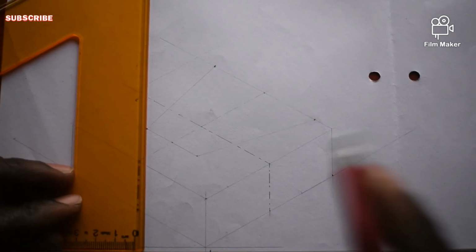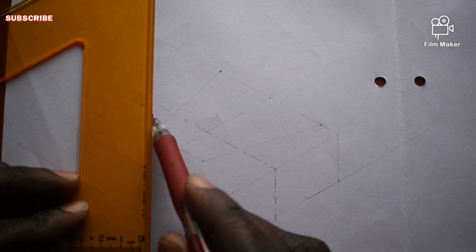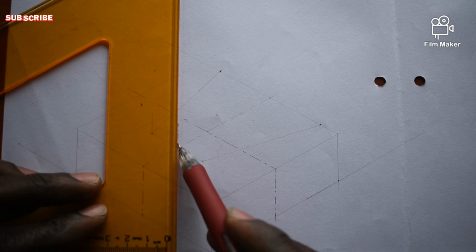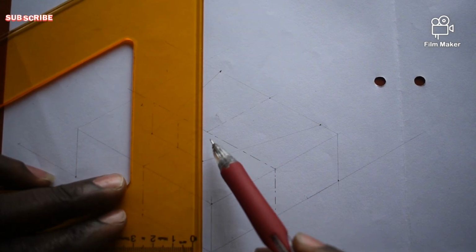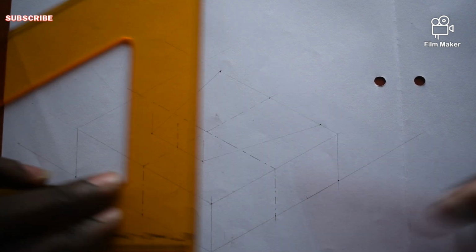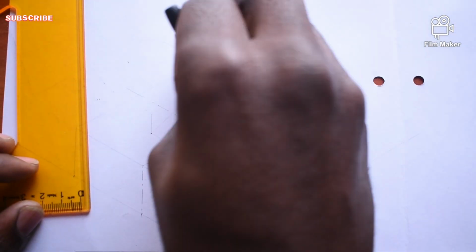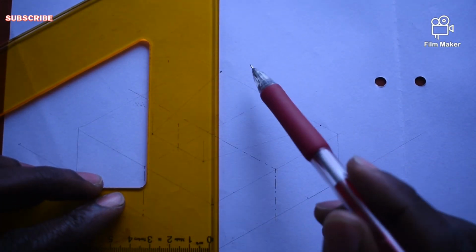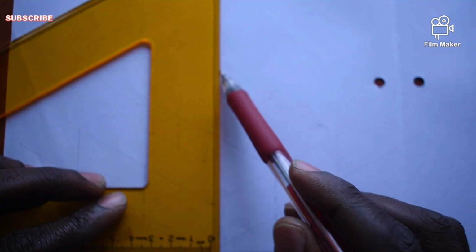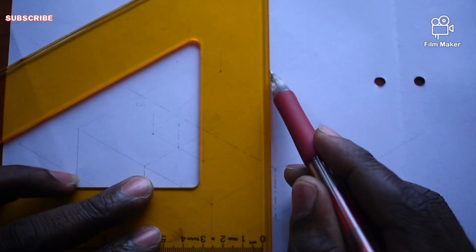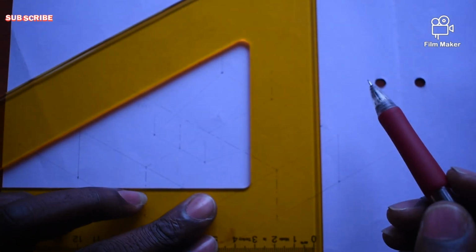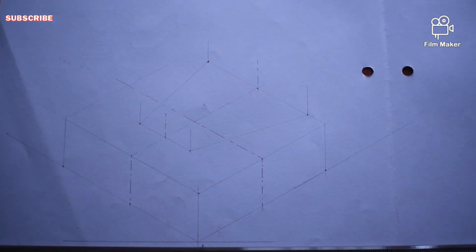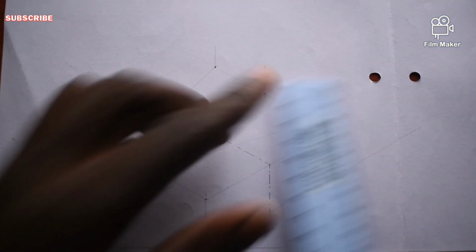So now I'm going to go up vertically, up, as well as the center, I take it up as well as this one, up, that one, this one up, the center, up, this one, up. Right. So now I recorded the 10 millimeter.